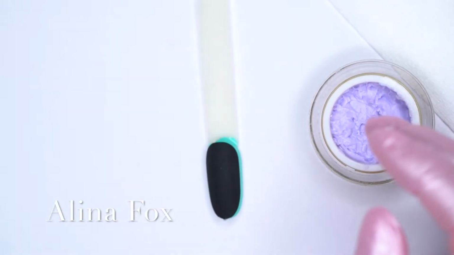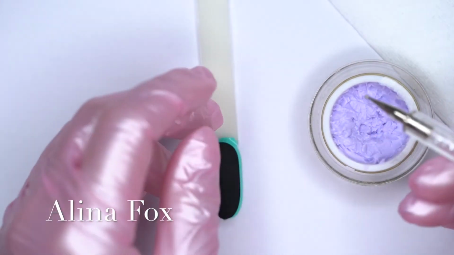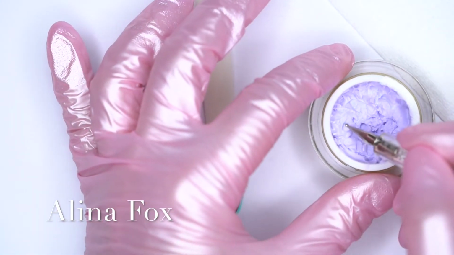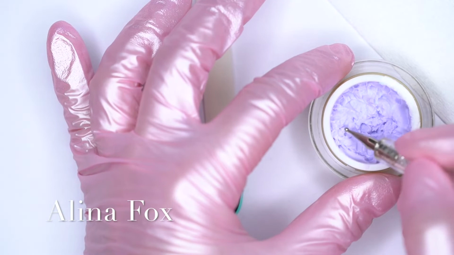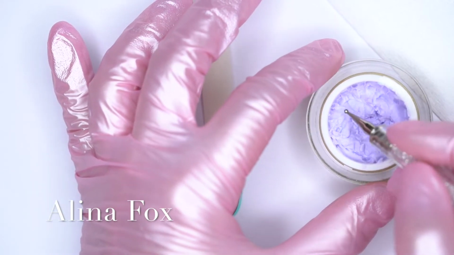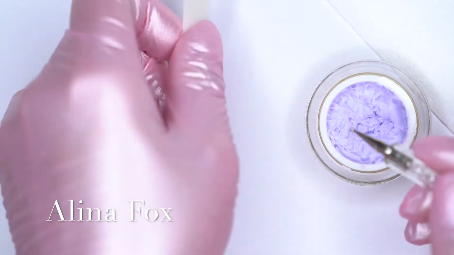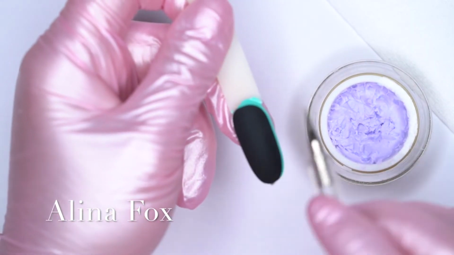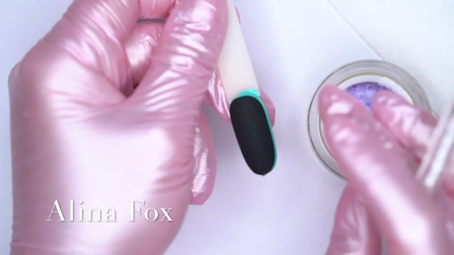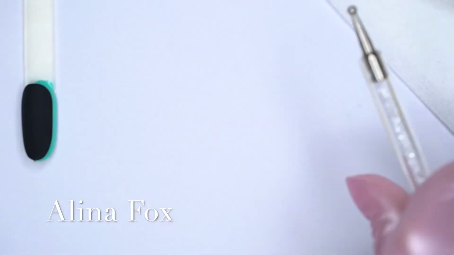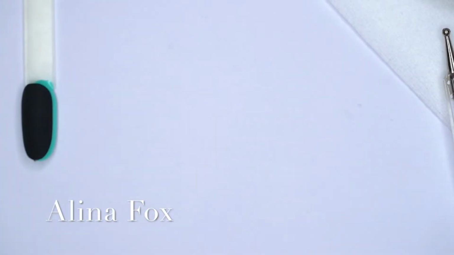So first, what I do, I pick up five different balls and put them on my tips. So let me show you on the paper what we are actually doing.